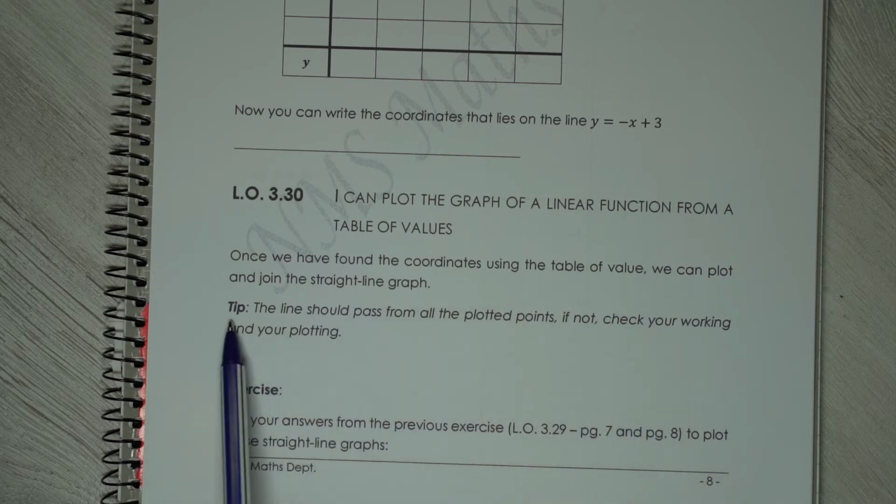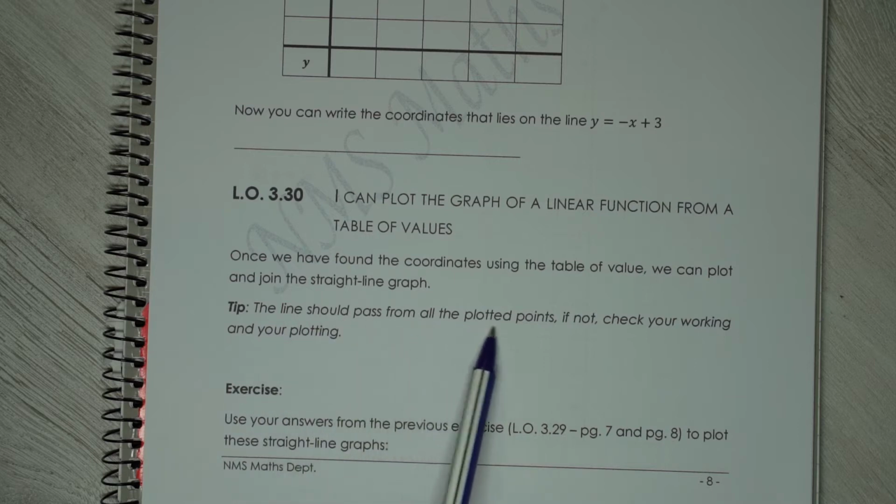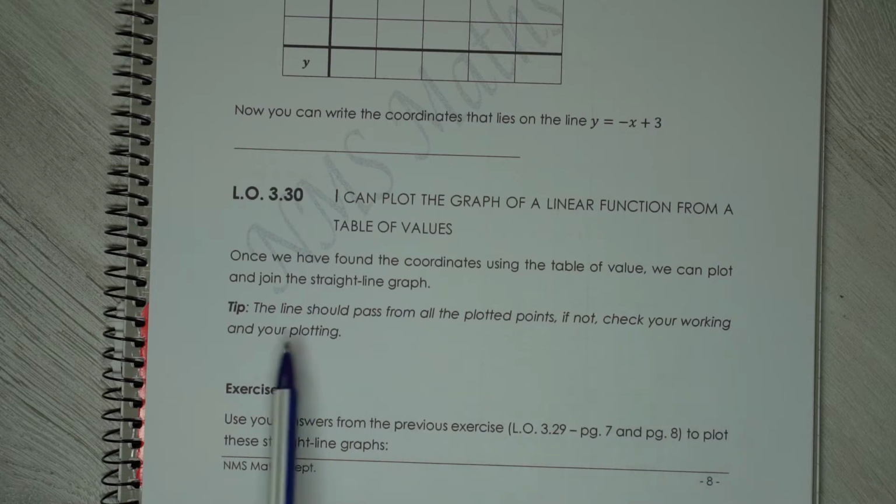This is an important tip. I also made reference to it in yesterday's video, but it is very important to read it out for you again. The line should pass through all the plotted points. If not, check your working and your plotting. This is very important.